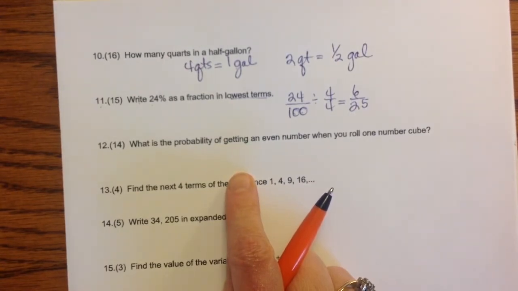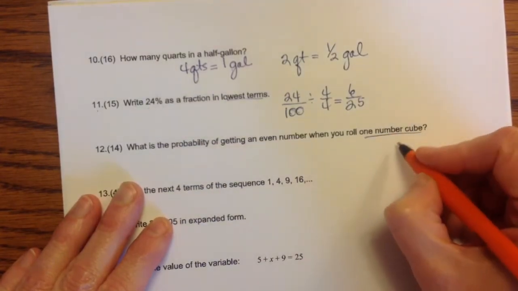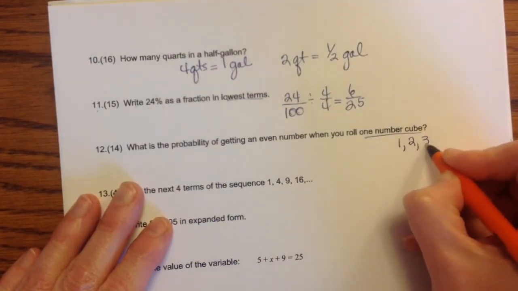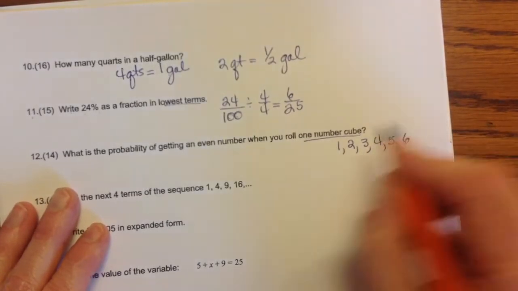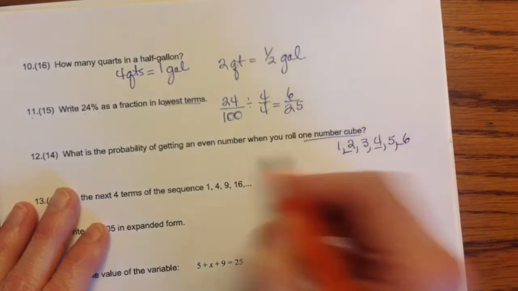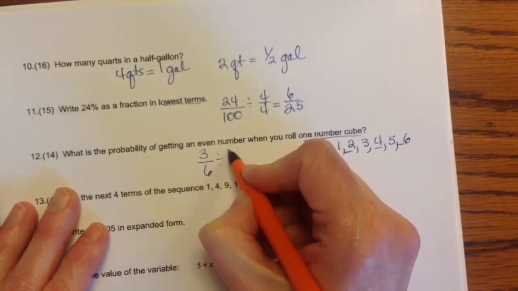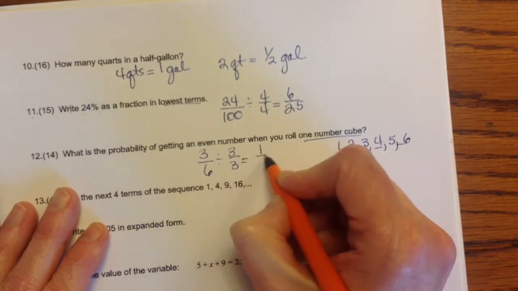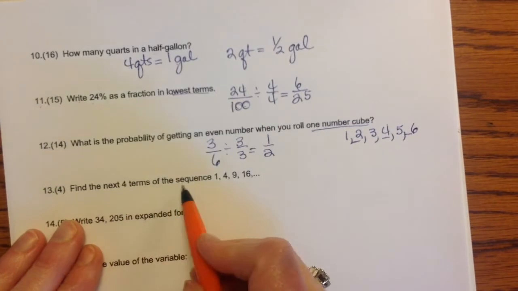Number 12, what is the probability of getting an even number when you roll one number cube? Well, when you roll one number cube, you've got 6 answers: 1, 2, 3, 4, 5, 6. Let's look at the even ones. You've got 2 and 4 and 6. So 3 out of the 6 are even, and when you reduce that, dividing by 3 over 3, you get 1/2 probability.